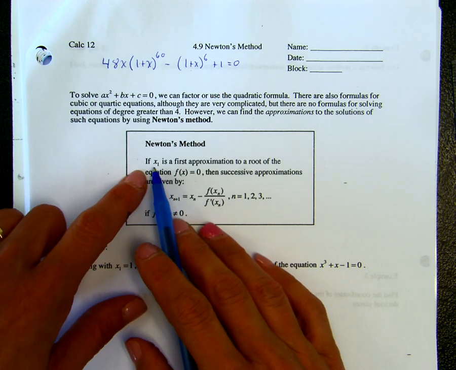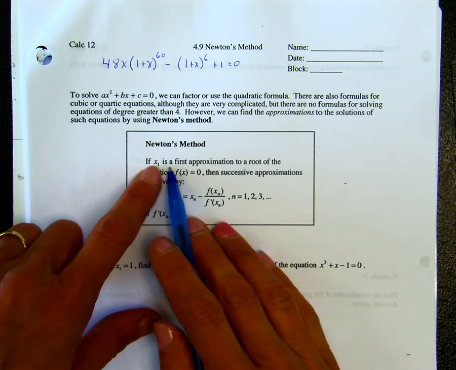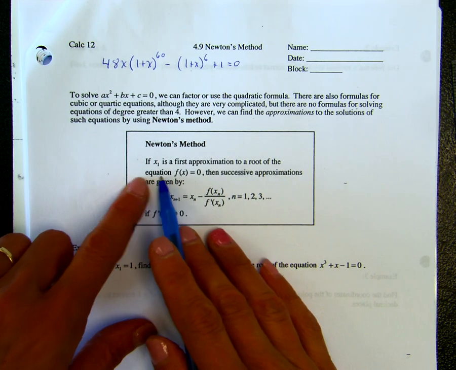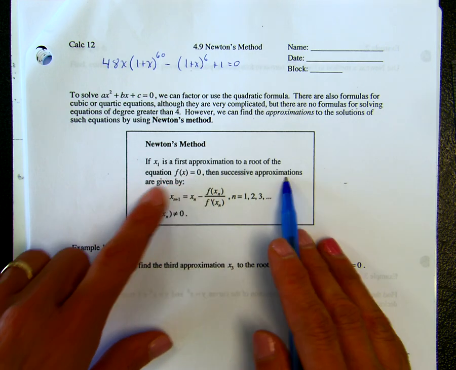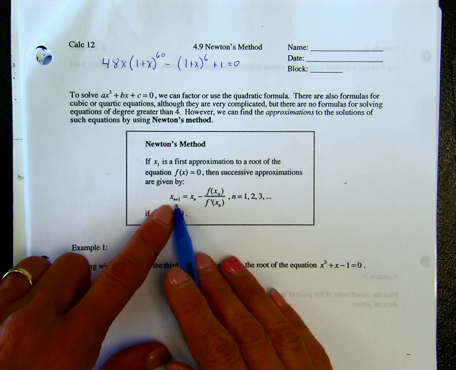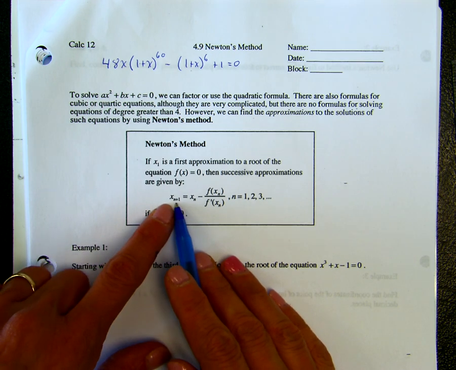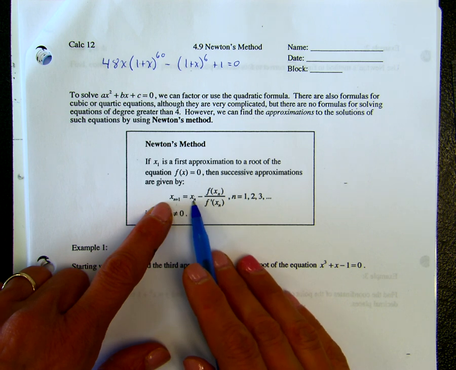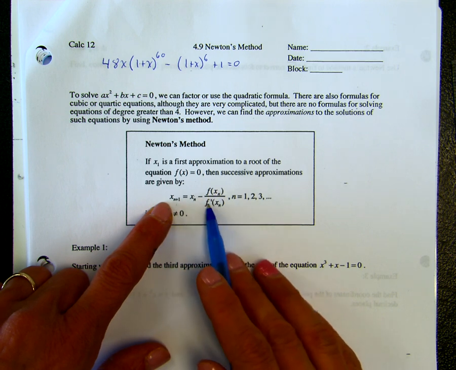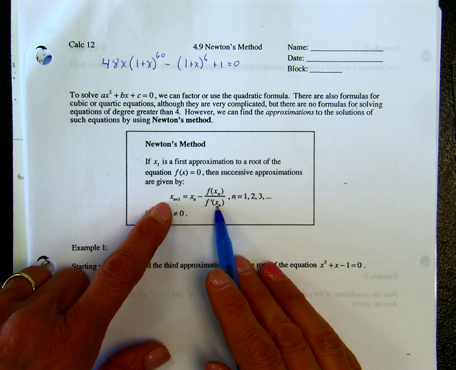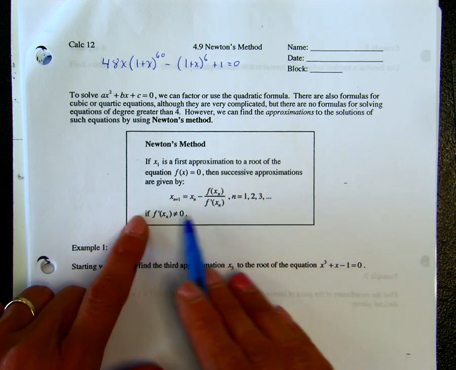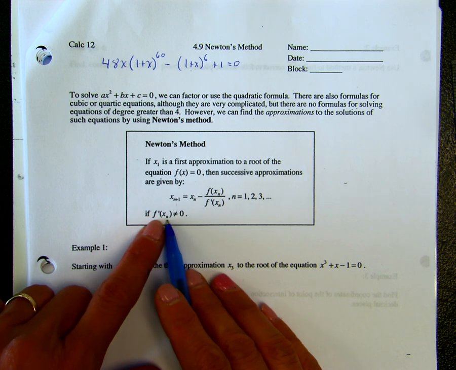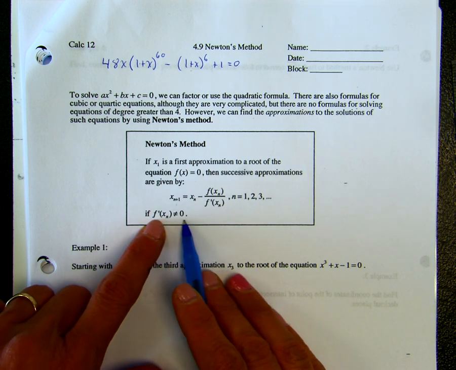So here's the method. If x1 is the first approximation to a root of the equation f(x) = 0, then successive approximations are given by this recursive formula. x sub n plus 1 is equal to x sub n minus the function at x sub n over the derivative at x sub n, where n is an integer, 1, 2, 3, etc., provided that the derivative at that point is not 0.